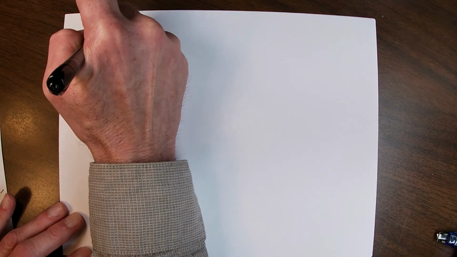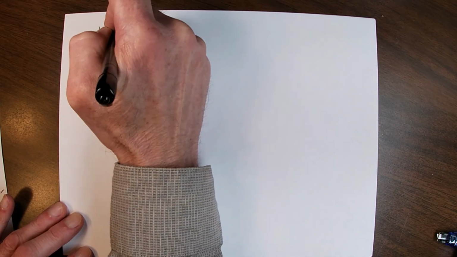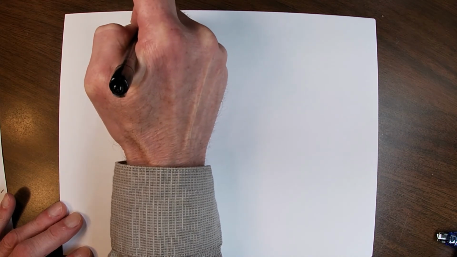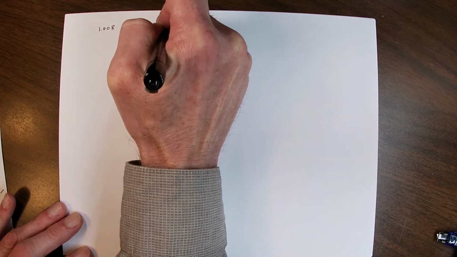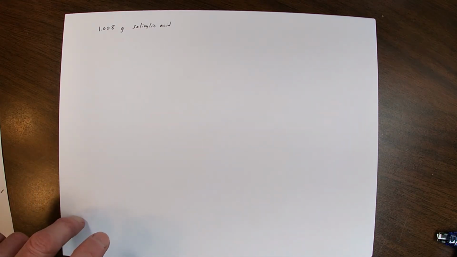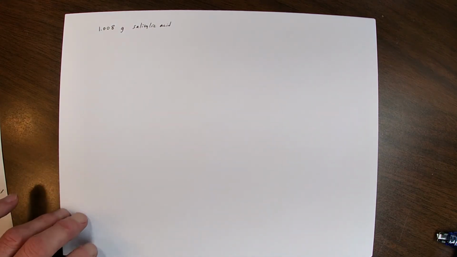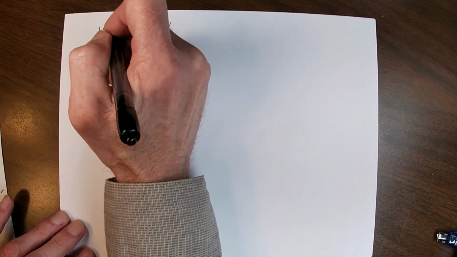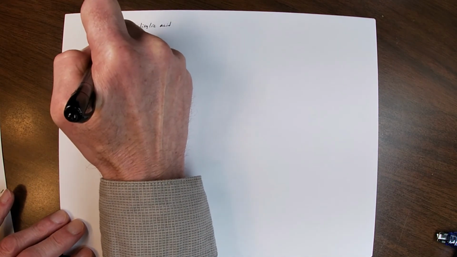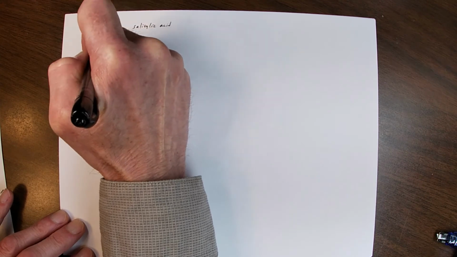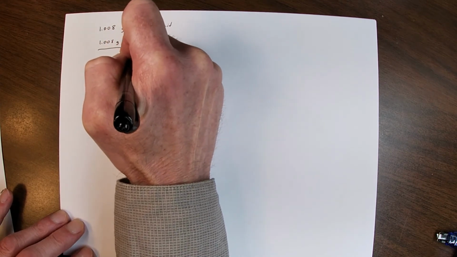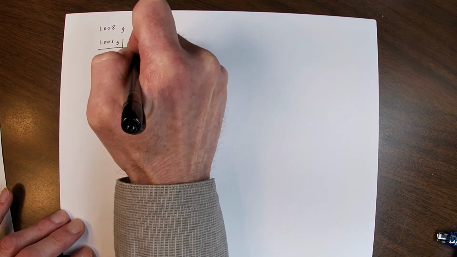So from the lab, we saw that we had about a gram of our salicylic acid starting material. The molecular weight of salicylic acid is 138. Let's calculate the number of moles: grams divided by the molecular weight of 138 grams per mole.